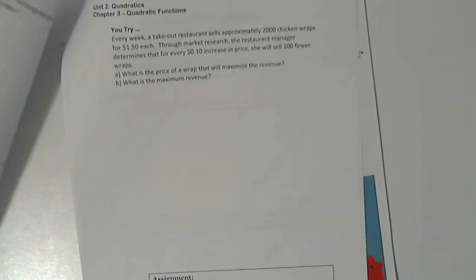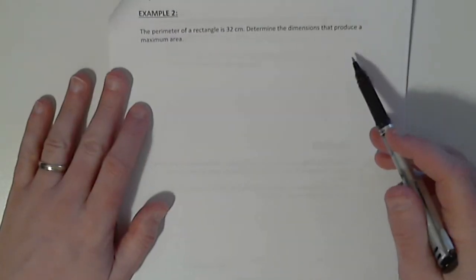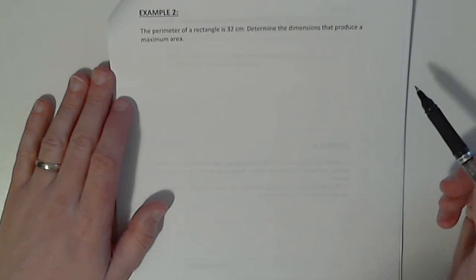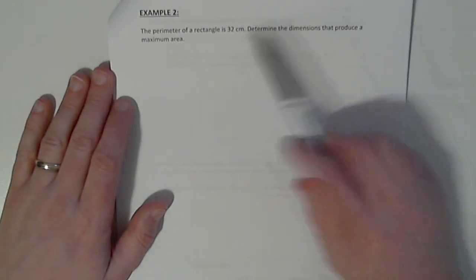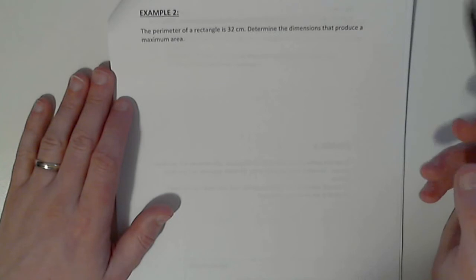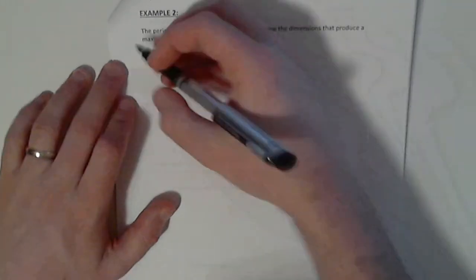The perimeter of a rectangle. Is this the last question? Oh no, there's a couple more. A few more. This is another one of our number ones with perimeters or with x and y. The perimeter of a rectangle. Geometry is actually a little bit clearer. I like these ones a bit more. Perimeter of a rectangle is 32 centimeters. Determine the dimensions that produce the maximum area. I like these ones quite a bit.